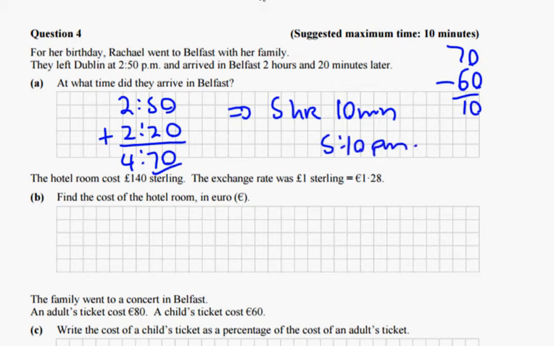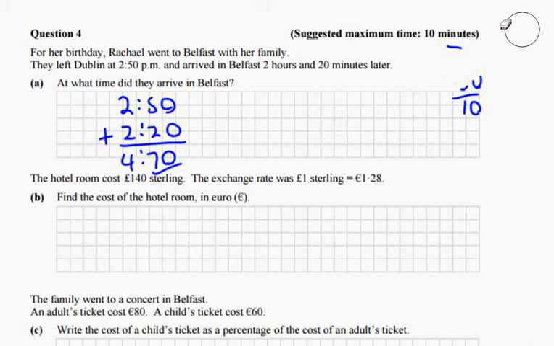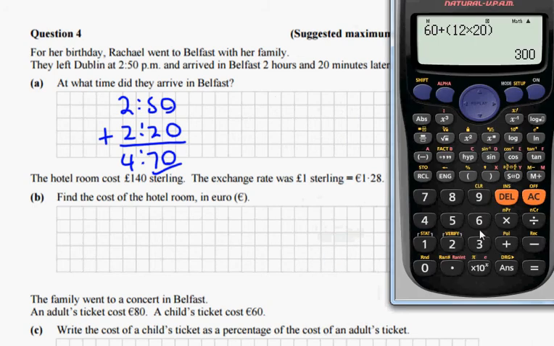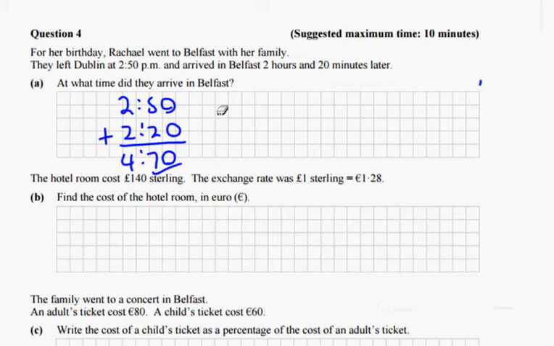p.m. Another way of doing it would be to use the calculator and this DMS button here. So you can get 2 hours and 50 minutes plus 2 hours and 20 minutes, and what you get here is 5 hours and 10 minutes. 5:10.